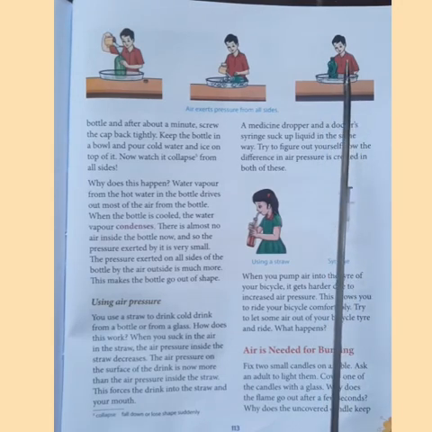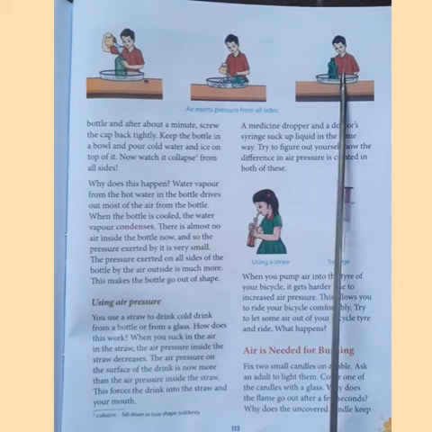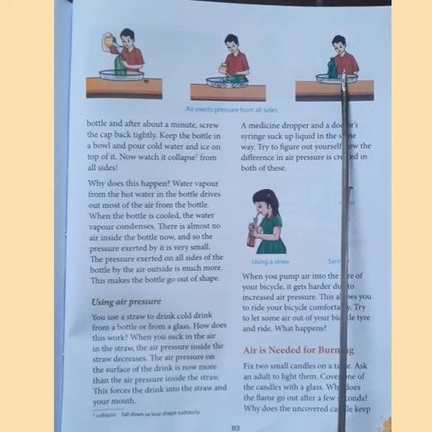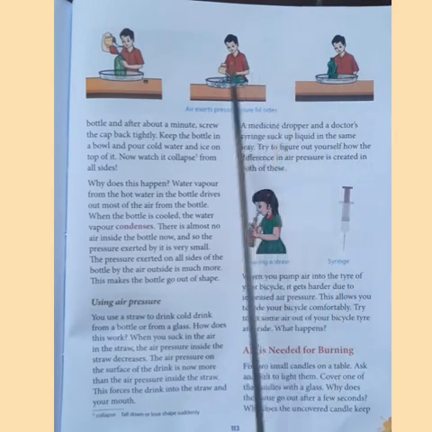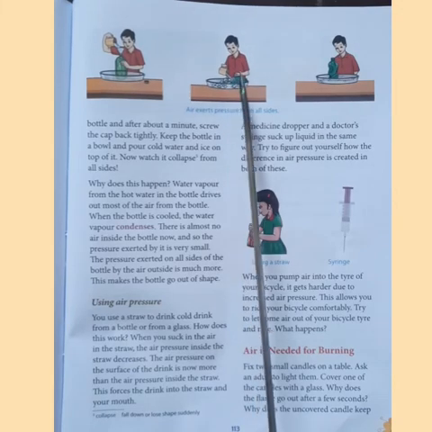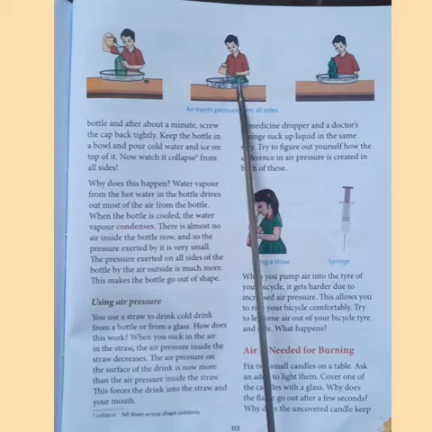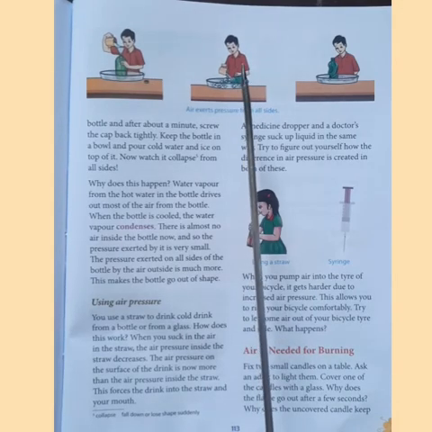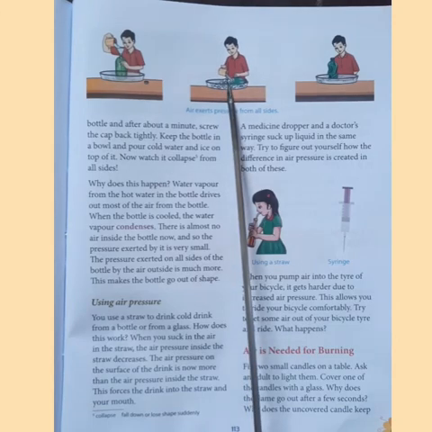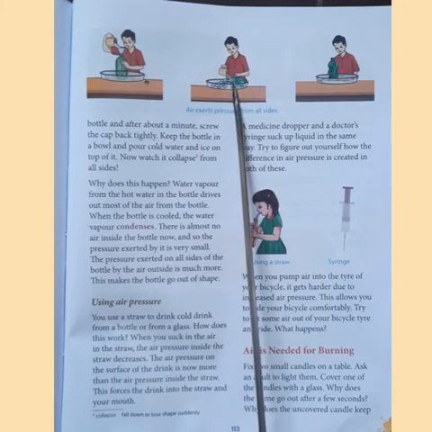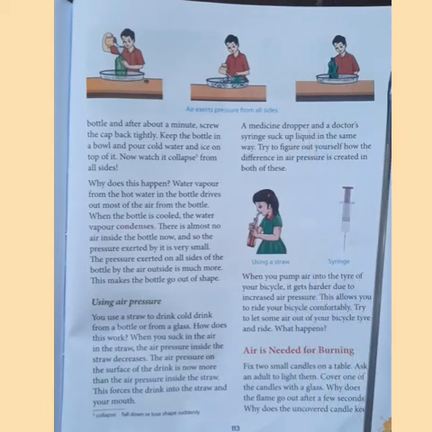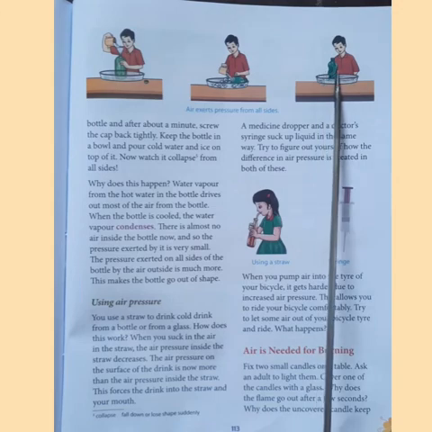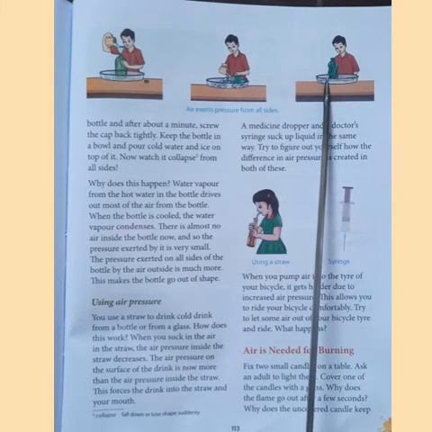Why is that? Because water vapor from the hot water in the bottle will drive out most of the air from the bottle. When the bottle is cooled, the water vapor inside the bottle will condense. That means water vapor becomes water again. So, there will be no air inside the bottle and the pressure exerted by it is very small. The pressure exerted on all the sides of the bottle by the air outside the bottle is more. So, the bottle will lose its shape.